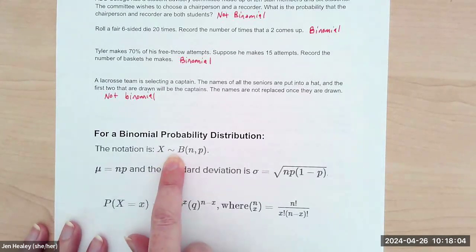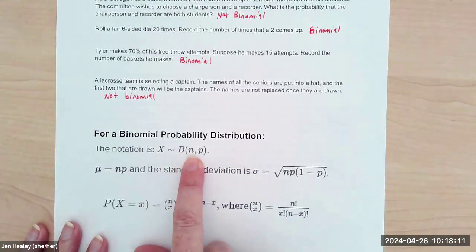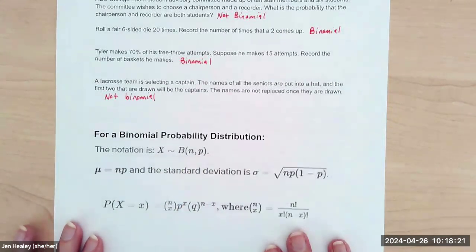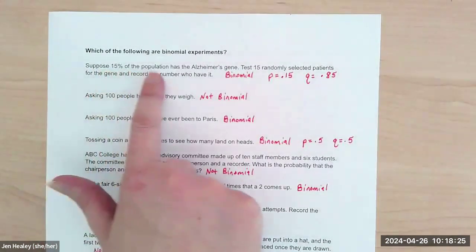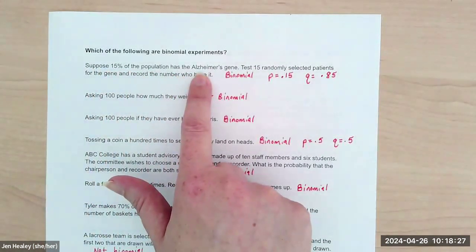I call it a squiggle. If it's binomial, you put a big old capital B there. And then the N is how many the thing is out of. And the P is the probability of a success. So if I went back up to our very first scenario up here, where we talked about 15% of the population had the Alzheimer's gene.